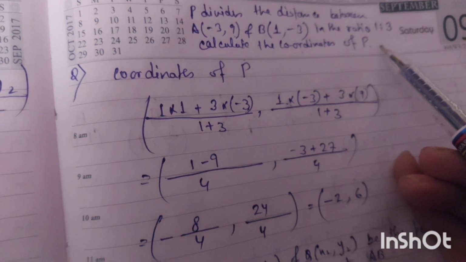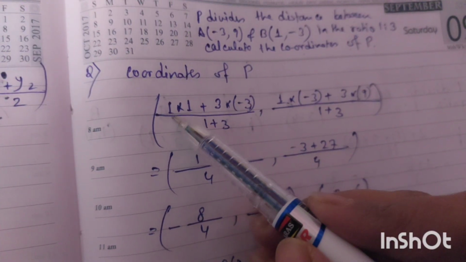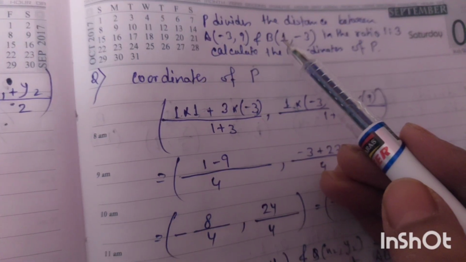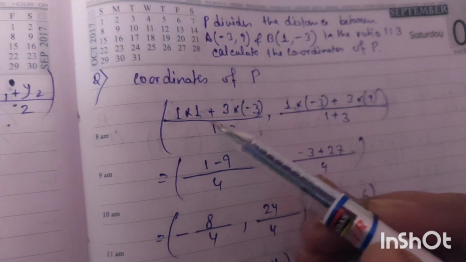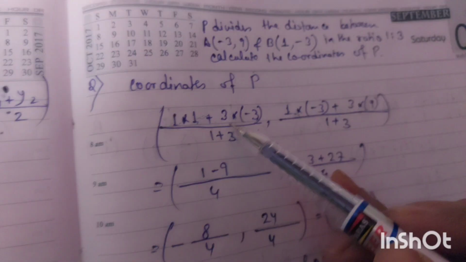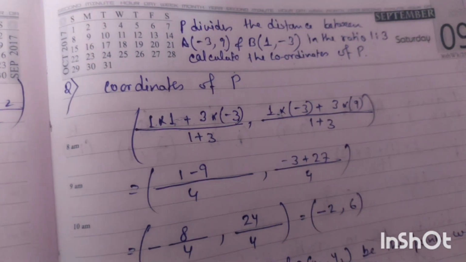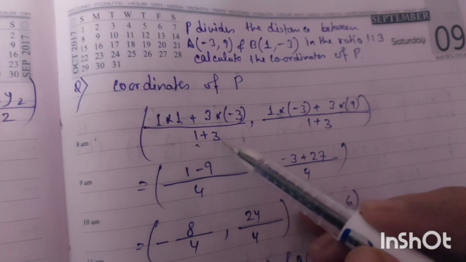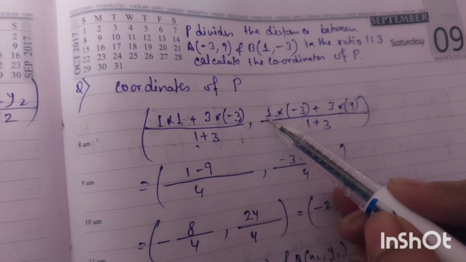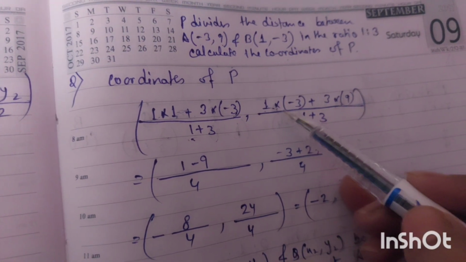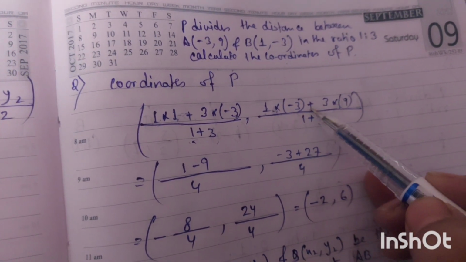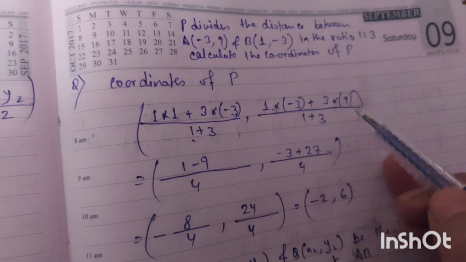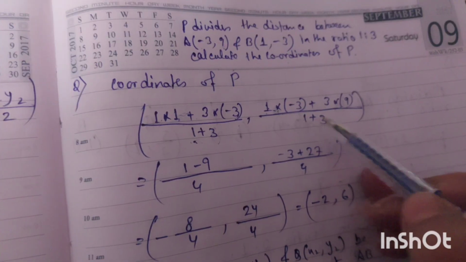So use the same formula. The coordinate of P will be m1, 1, into x2, that is 1, plus m2, that is 3, into x1, that is minus 3, by m1 plus m2, that means 1 plus 3. Then again m1 means 1 into y2, that is minus 3, plus m2, that is 3, into y1, that is 9, then by 1 plus 3.